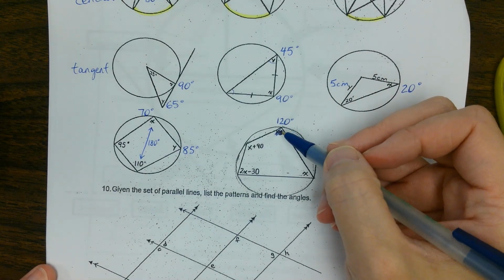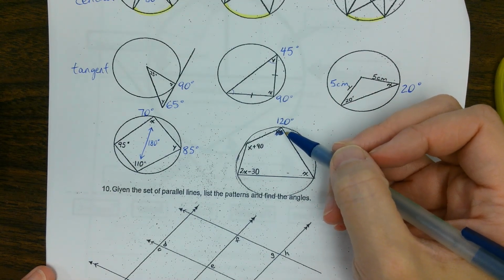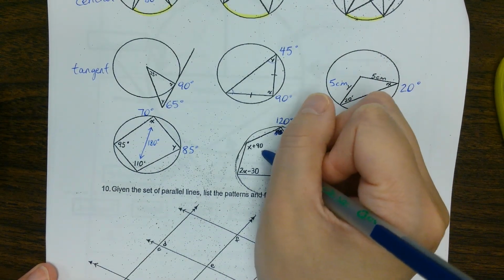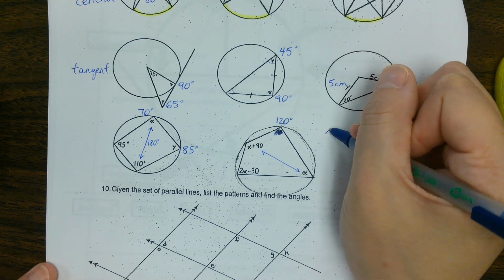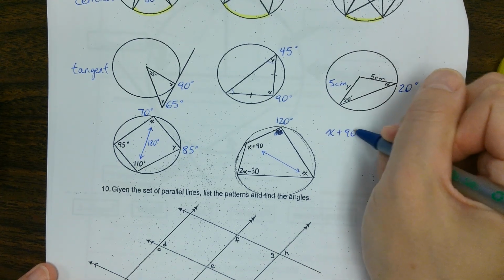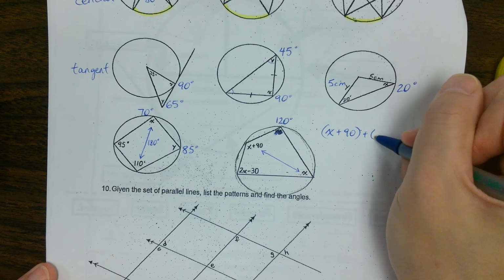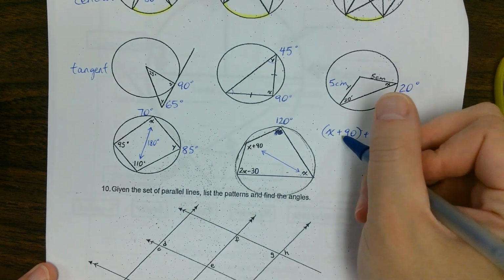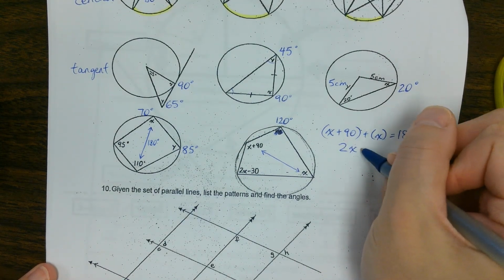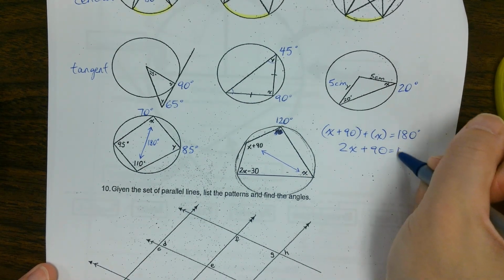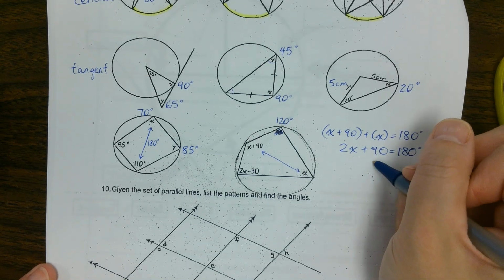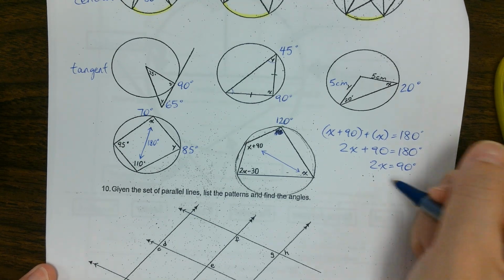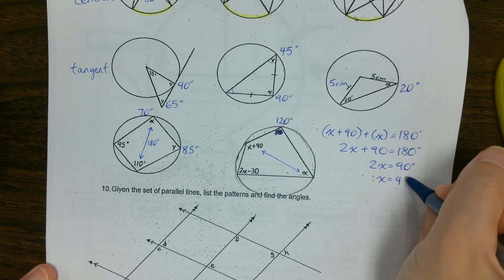Okay. This one, I changed one of the numbers so that it works. Same idea. So these two right here should add up to 180. So x plus 90 plus x, it should give me 180 degrees. Okay, so algebra, 2x plus 90 equals 180. So move that 90 over. So 2x equals 90. So x equals 45.